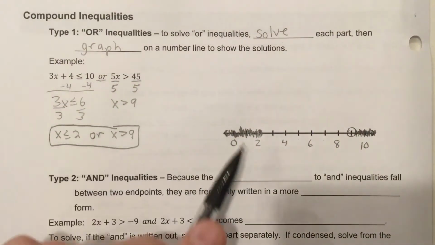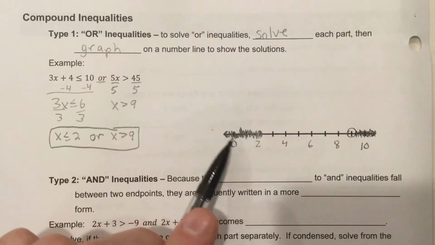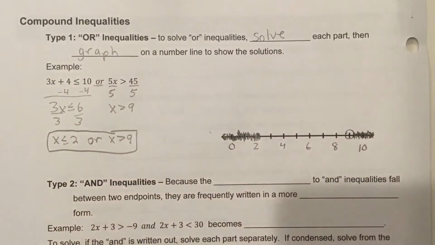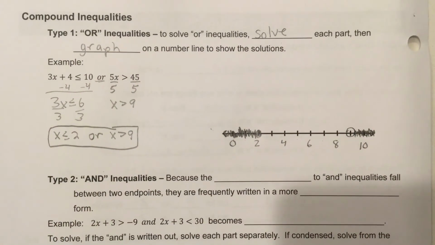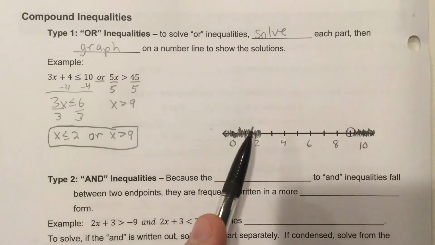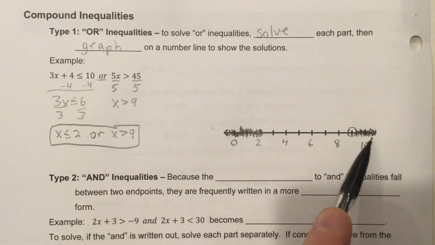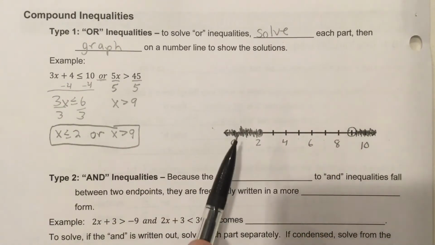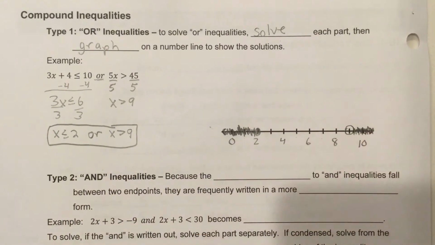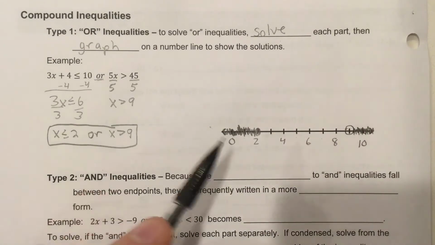And so that's my solution. Anything in this shaded region is a solution, or in that shaded region is a solution. The reason we have to have the word "or" in there is because, again, "or" means one or the other. My solution is either in this shaded region or that shaded region. There's not one single number that can be in both of these shaded regions at the same time. That's the definition of "or": one or the other.